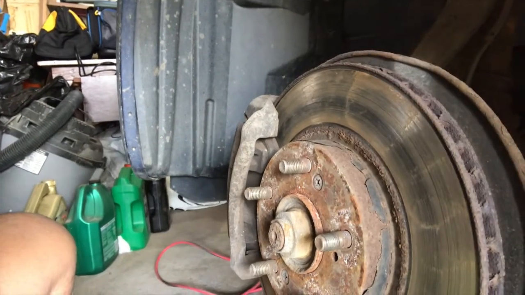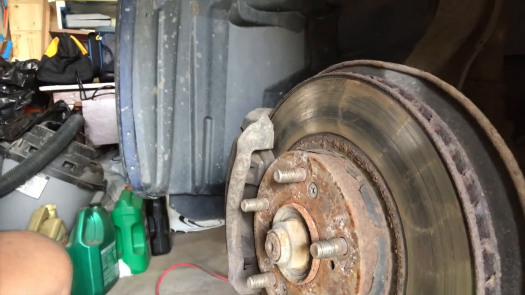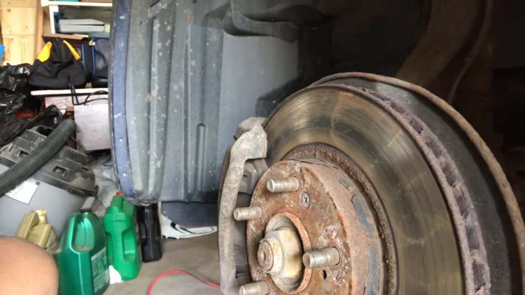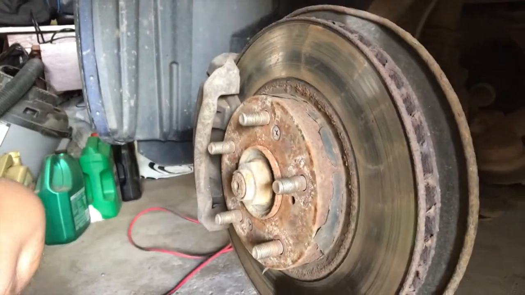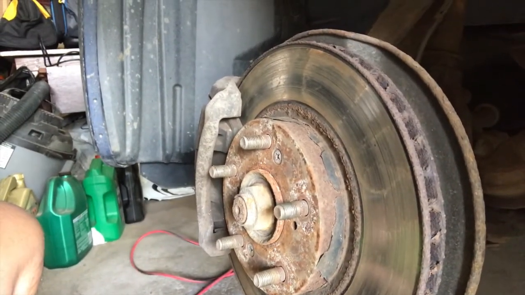As you can see, mine's getting a little bit rusty, but it's a pretty old car, so it's kind of to be expected, but still good, gets me from A to B.